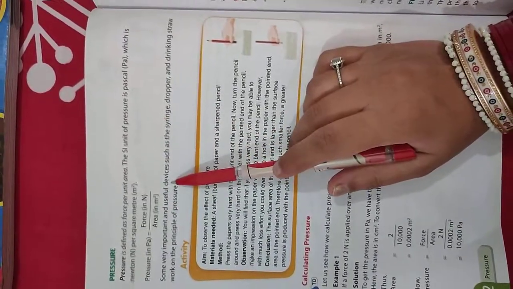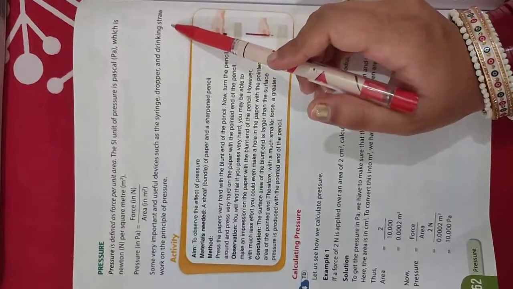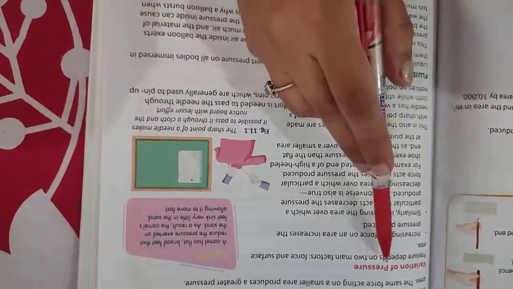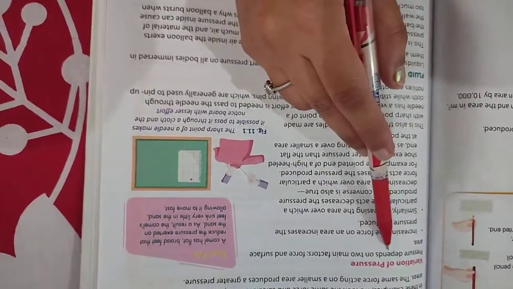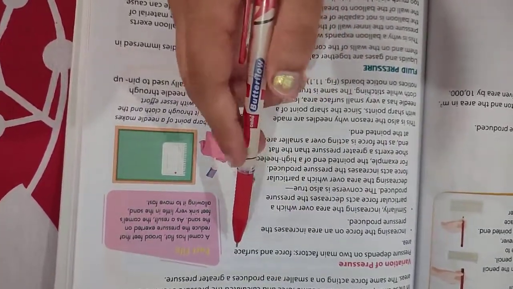There are some important activities and useful devices, such as the syringe, the dropper, and drinking through a straw, that work on the principle of pressure. Variation of pressure: pressure basically depends upon two main factors. One is the force and another is the surface area.